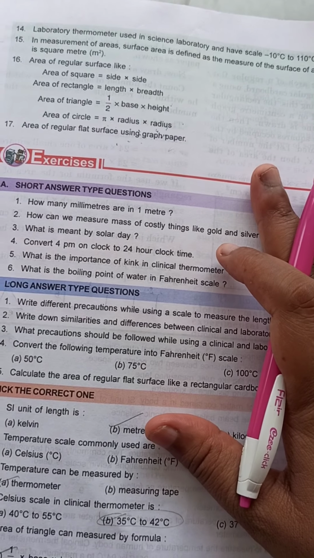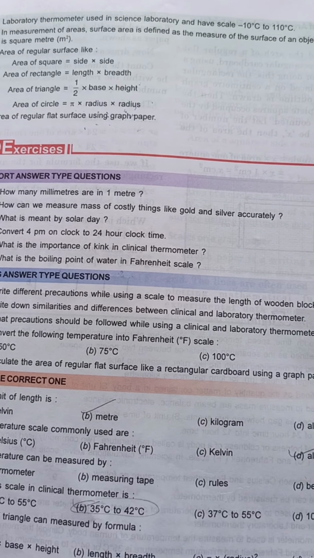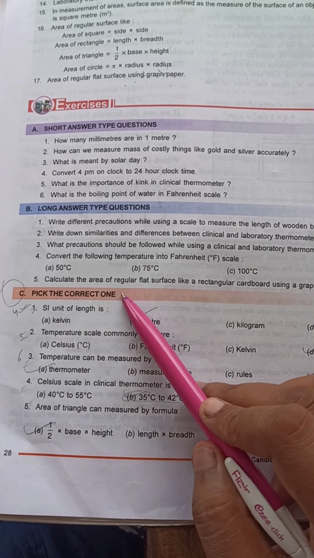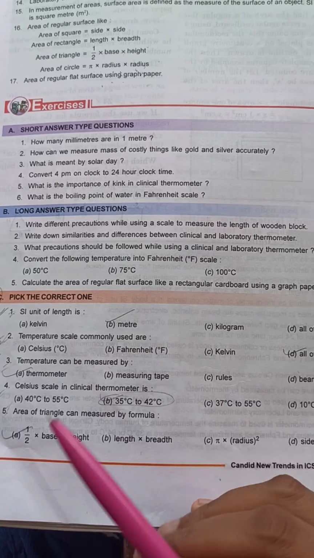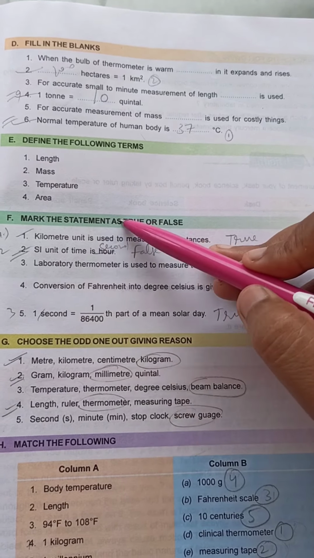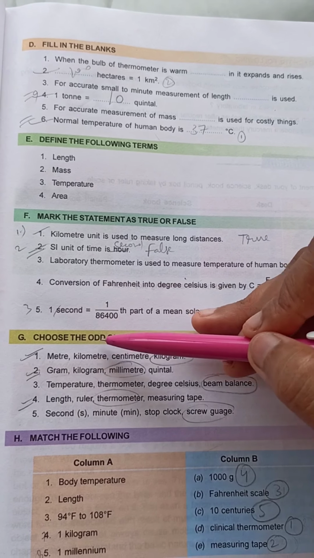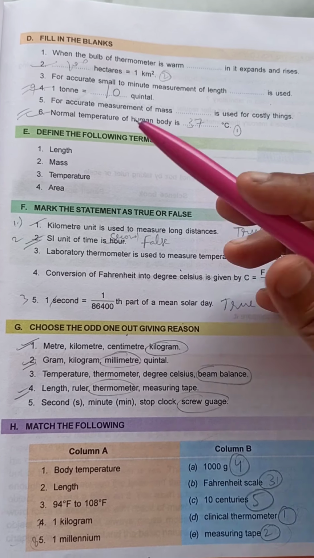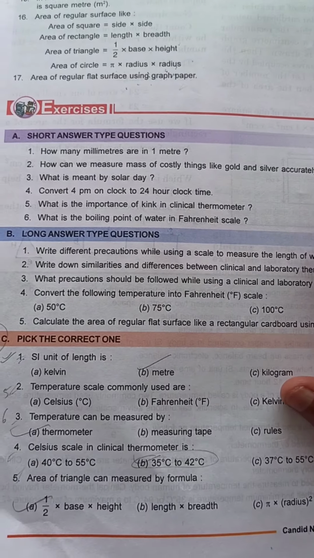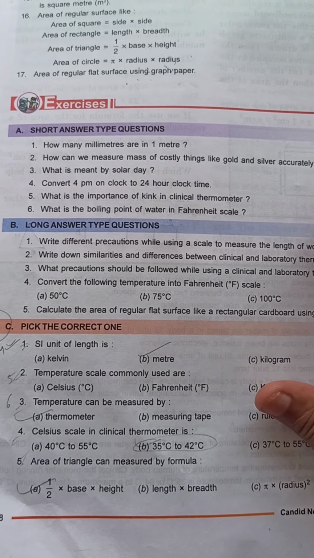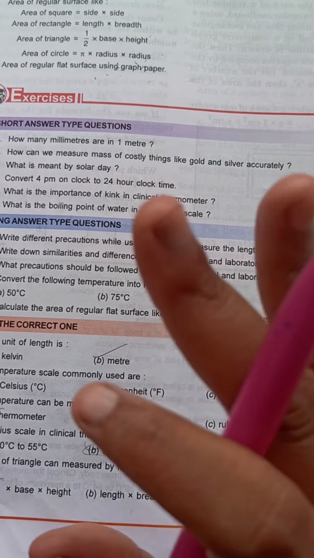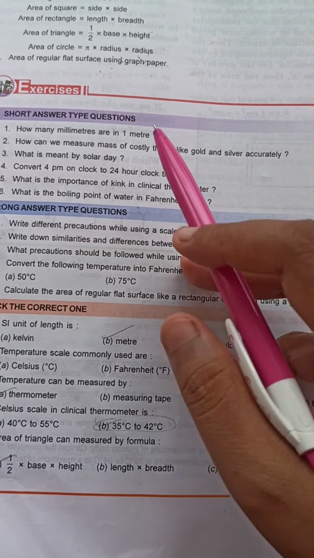So this is how our chapter number 2 is completed, students. Now we will move on to our exercises. First of all, we will do this one, pick the correct one. Then fill in the blanks, then true and false, and choose the odd one out by giving reasons and match the following. I will send its PDF after this video. Please do all these exercises in your physics book, then we will do the question answers in the notebook.